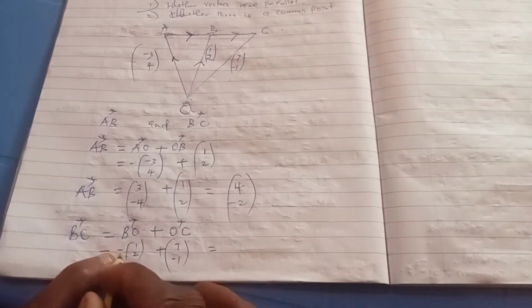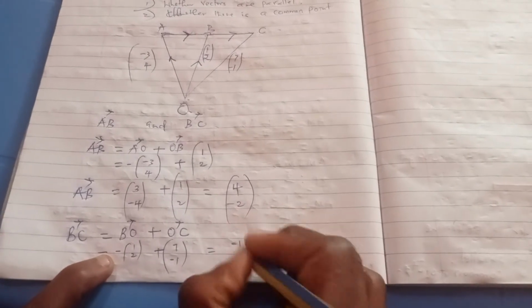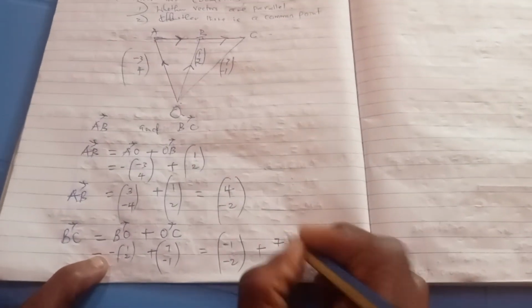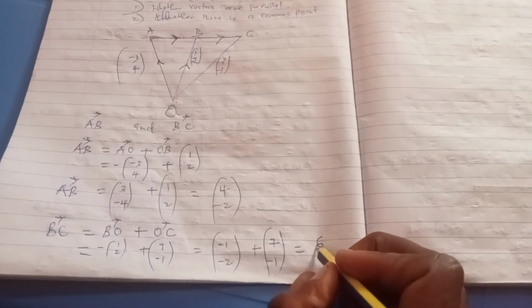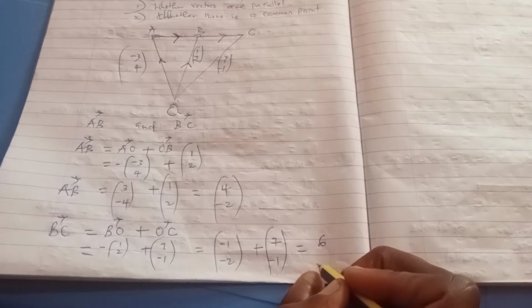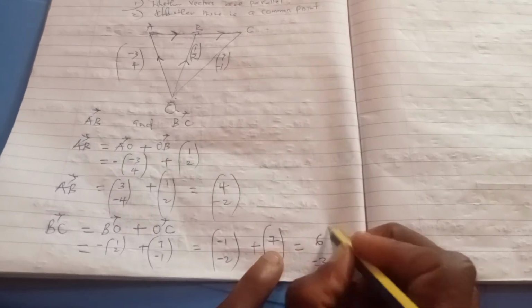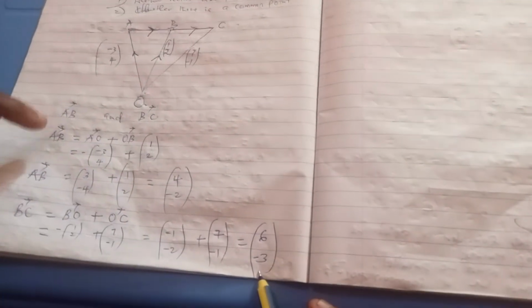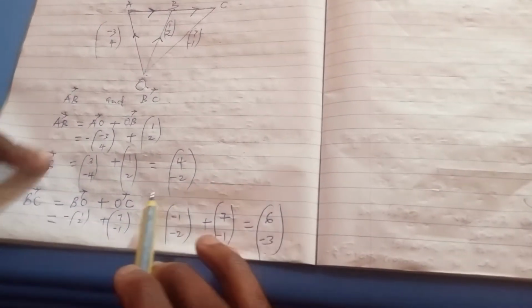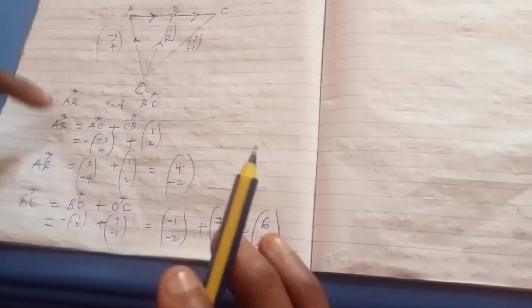Simplifying, this is -1, -2 plus 7, -1, and you get 6, -3. So our vector BC is 6, -3, and our vector AB is 4, -2.